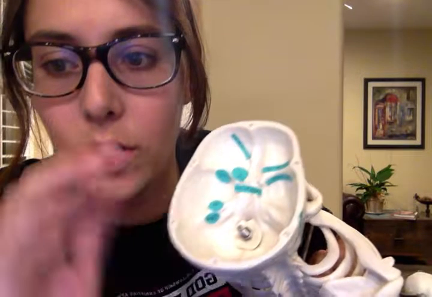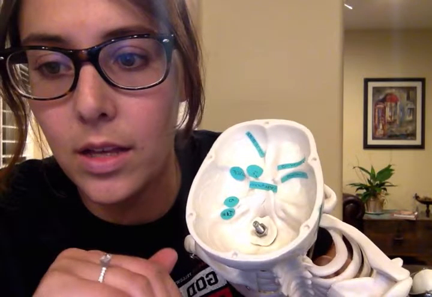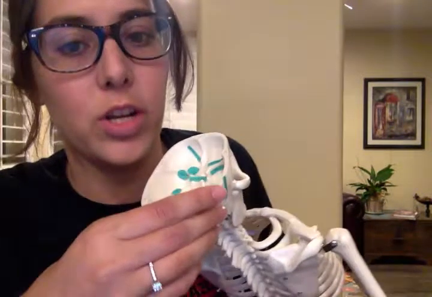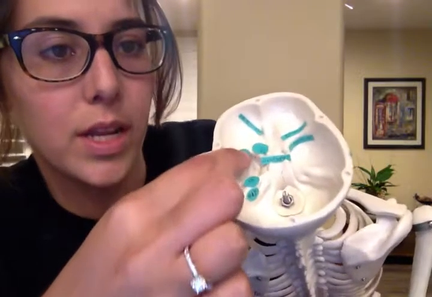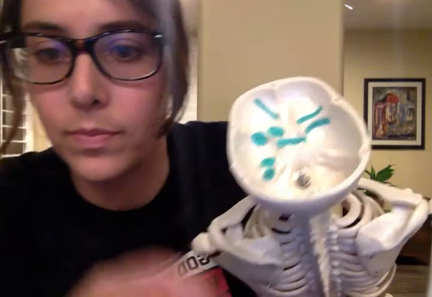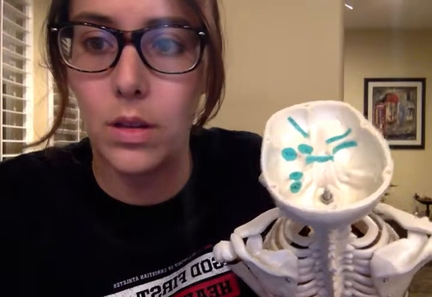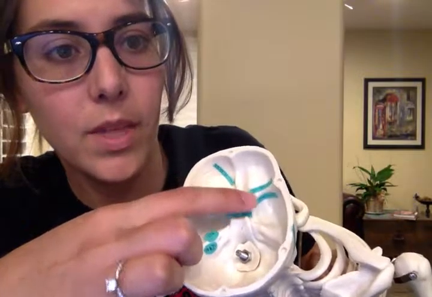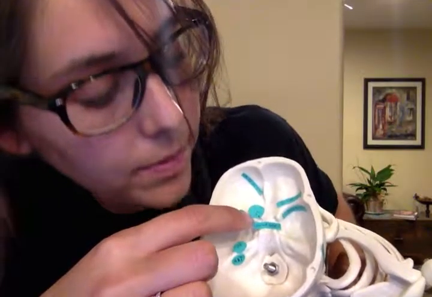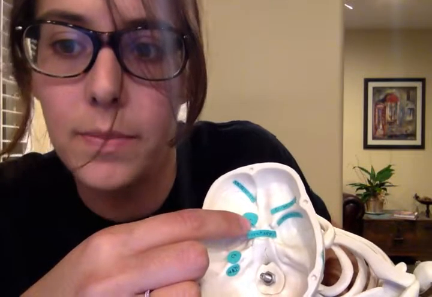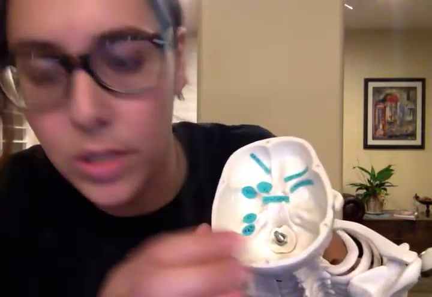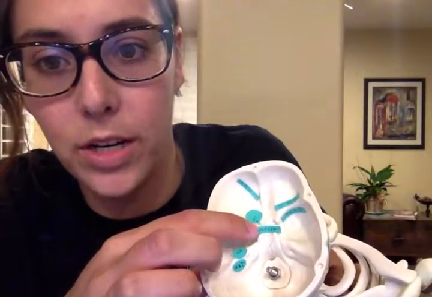If we move on to the sphenoid, we have the superior orbital fissure, which cranial nerves 3, 4, and 6 pass through. And that's represented by that dot there. We have the lesser wing and the greater wing. The optic canal right there at that dot. And the sella turcica is right there, and that's where the pituitary gland sits.